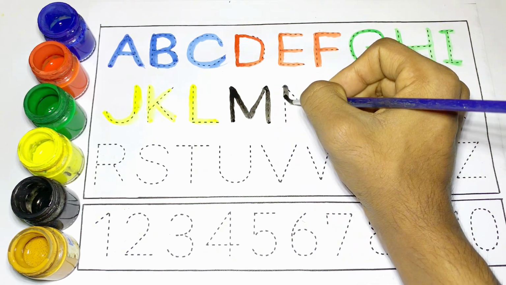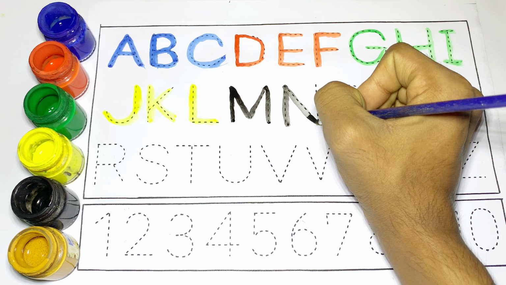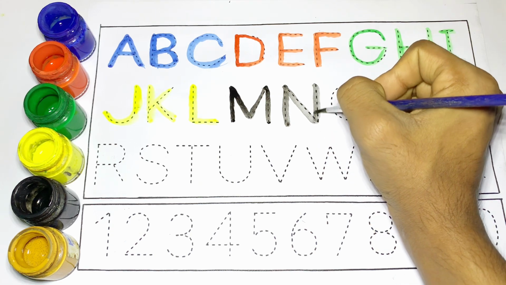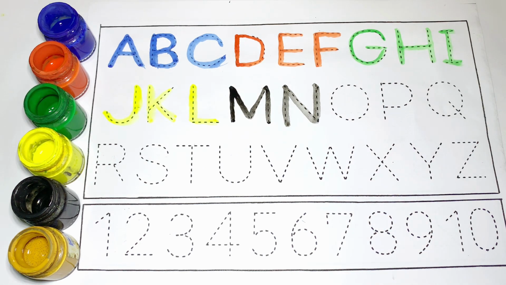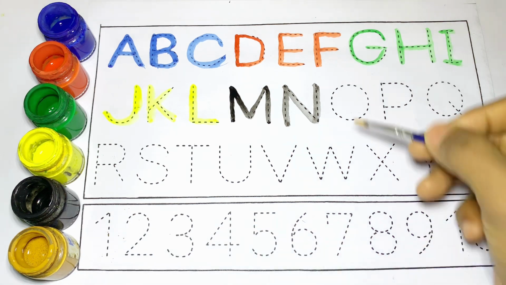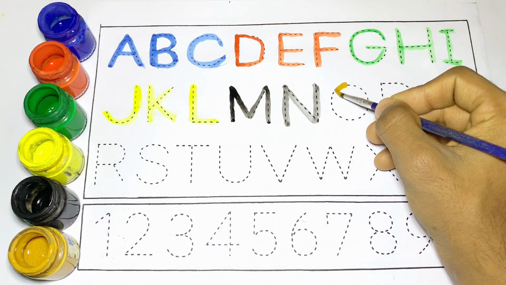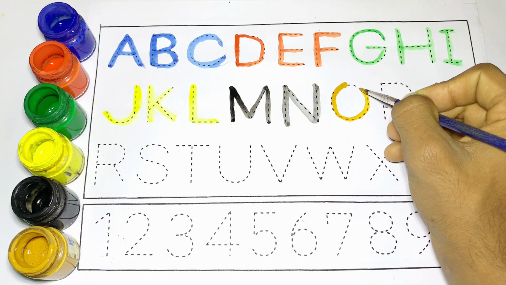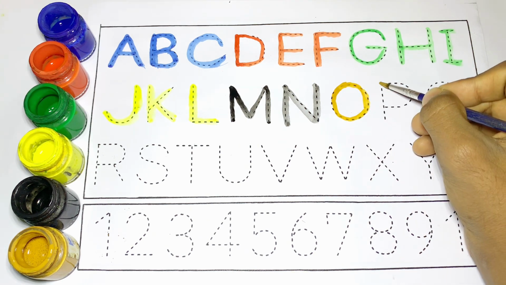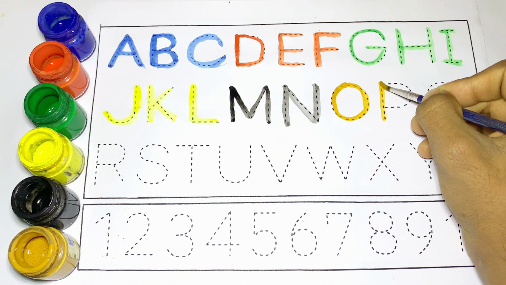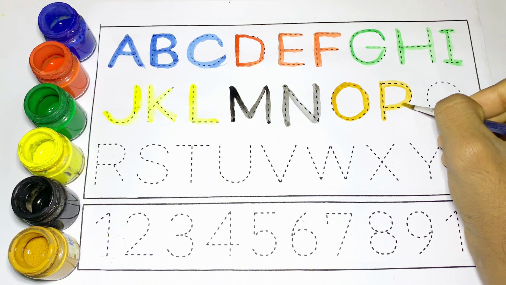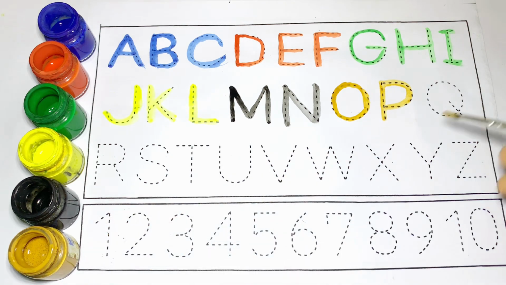N. N for nose, N for nest. Kids now draw O. O for orange, O for octopus, and use yellow ochre color. P. P for parrot, P for penguin. Kids again use yellow ochre color and draw Q. Q for queen.